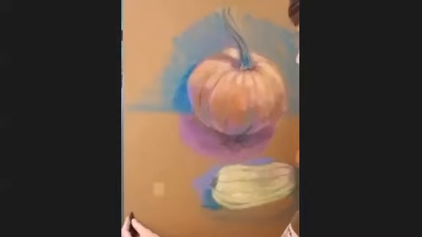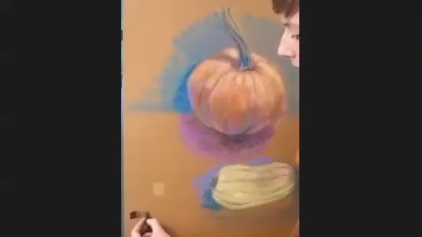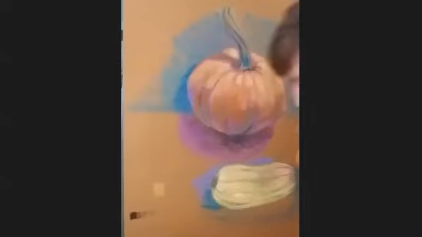So when I'm talking about value, I'm talking about the lightness or darkness of a color. And so if I relate my colors to kind of a gray scale, let's see. Really, this would be a little bit better on white paper. But if I relate my colors to a grayscale, I can kind of order them from dark to light.